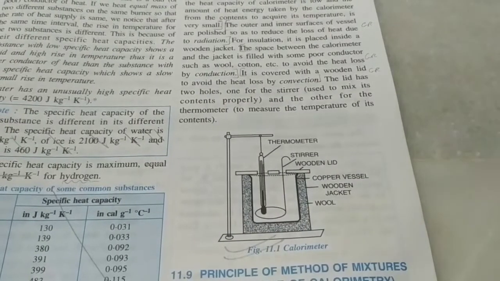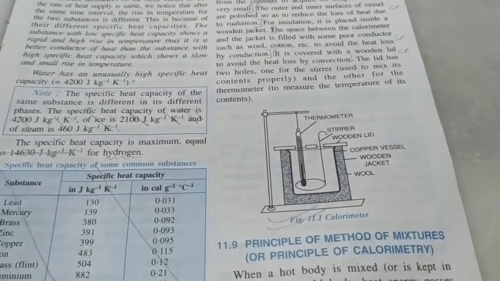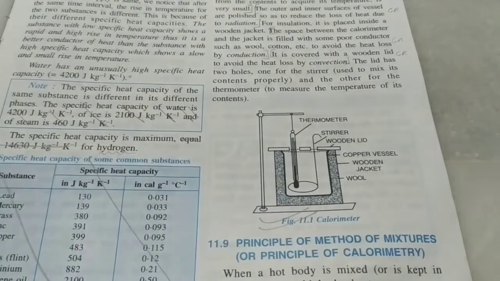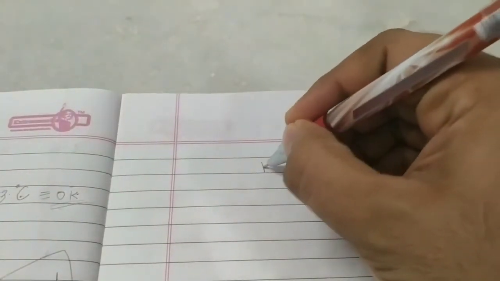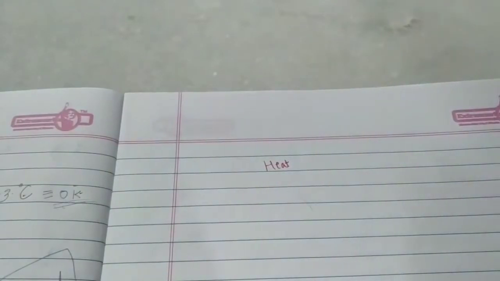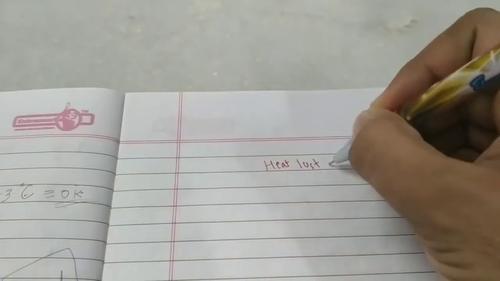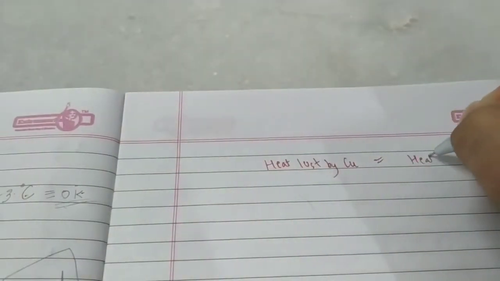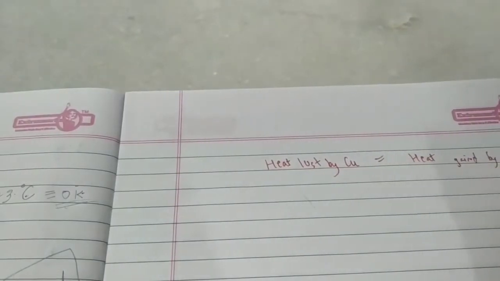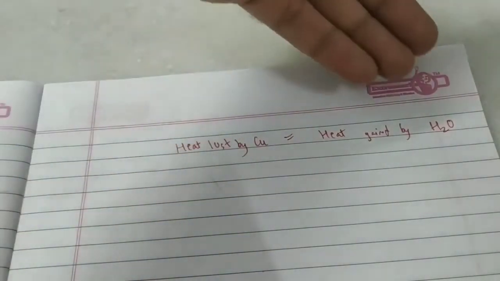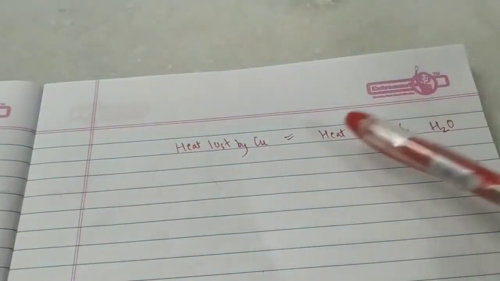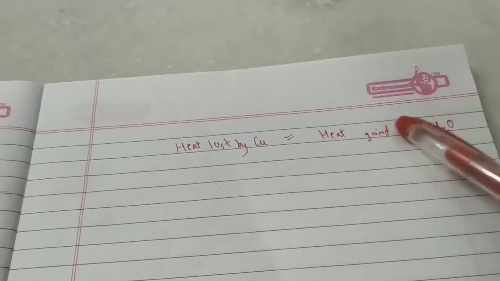Next, let's understand calorimeter. Draw this diagram for homework. What if I want to calculate the specific heat capacity of an object? The method I'm going to use is, what if I put a hot copper ball in cold water? Then I can say the heat lost by copper is equal to the heat gained by water. Assuming there is no loss of heat energy, all the heat lost by the copper ball will be equal to the heat gained by water. And the copper ball will cool down, water will heat up, till the time both of them have the same temperature.